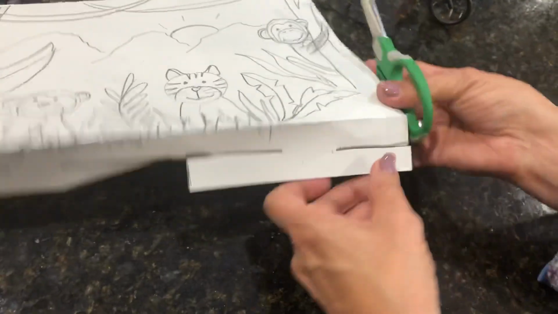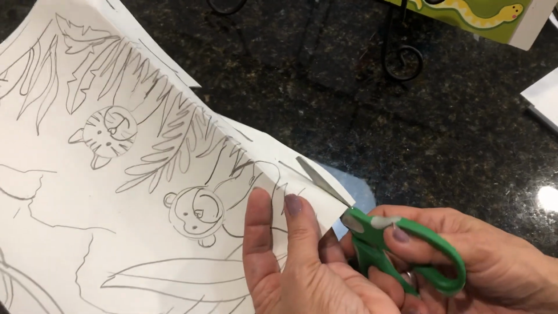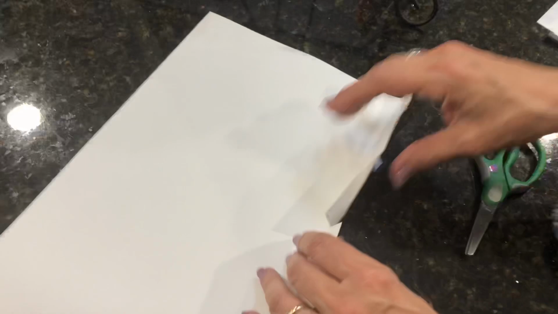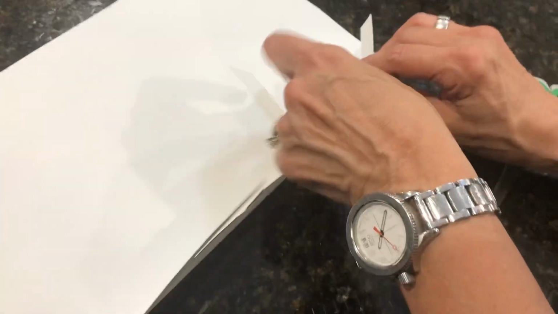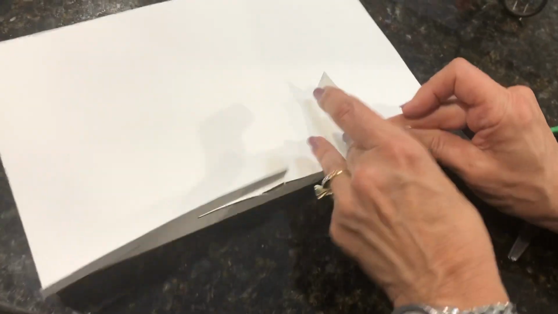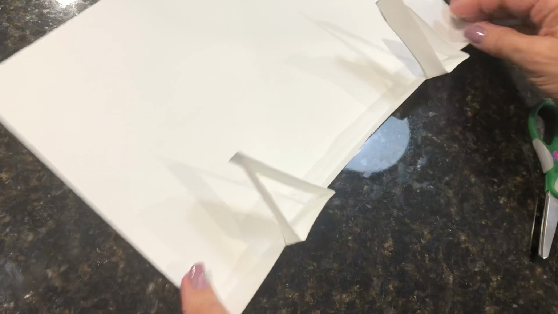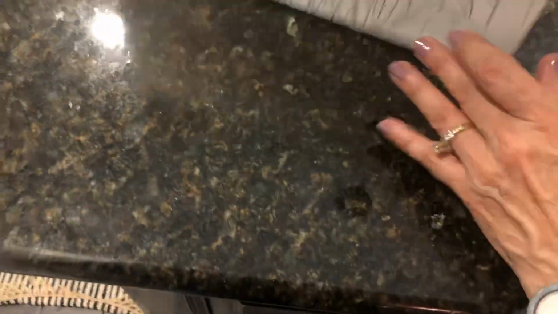And you can color with the markers. You can color with colored pencils, with crayons, and make your jungle habitat. And you can add other kinds of animals that you know how to do. Okay, so I'm gonna fold them up. Both of them. Sometimes you can staple if you want, you can tape it, or you can leave it loose. This is gonna be the stand.